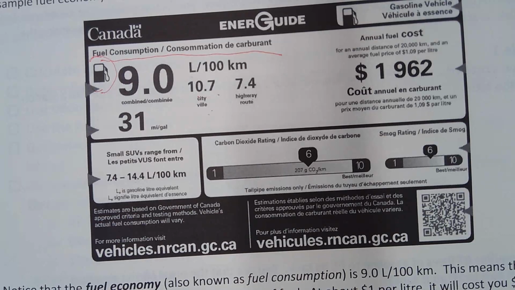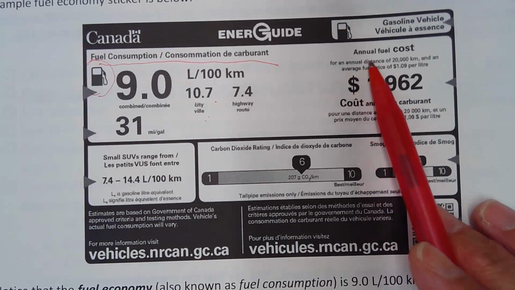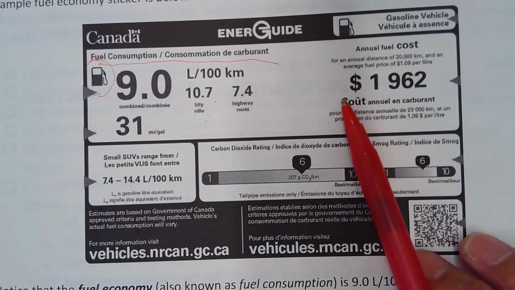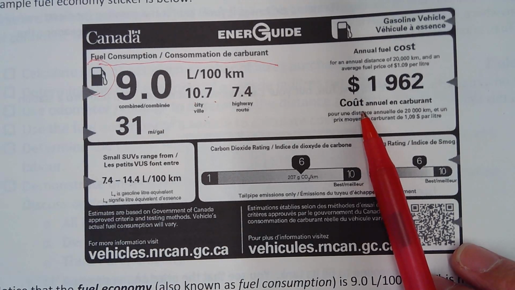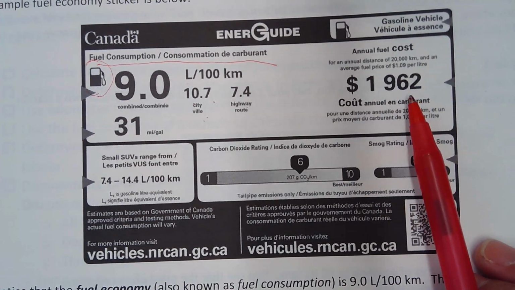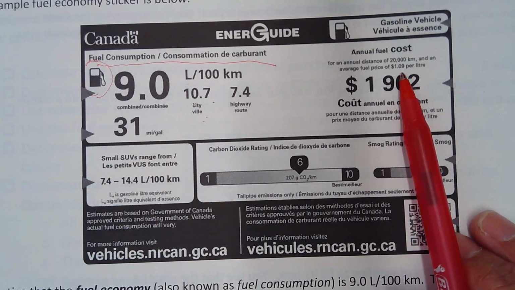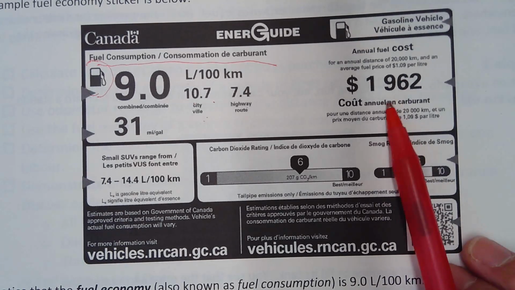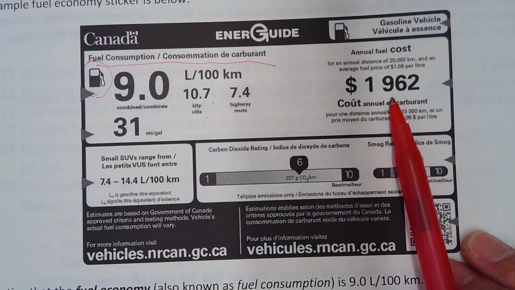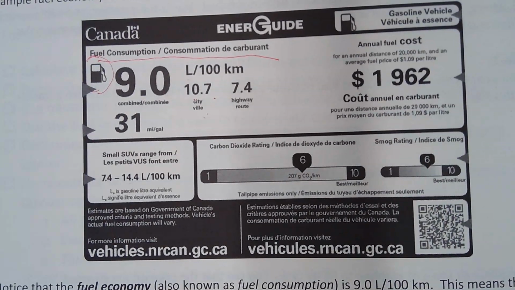Now, let's think about why would that be? Oh, this is another thing here. Annual fuel cost. It's going to cost us $1,960 every year, but that's if the average fuel is $1.09 per liter. Okay, so it's going to be more only because our price of gas is like $1.13, $1.14. Okay, good.